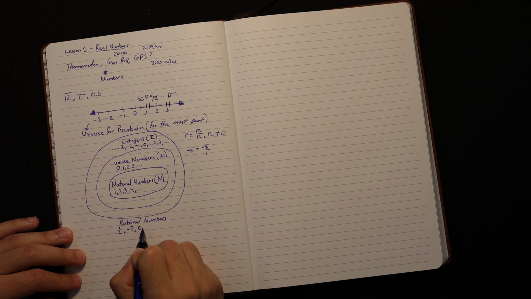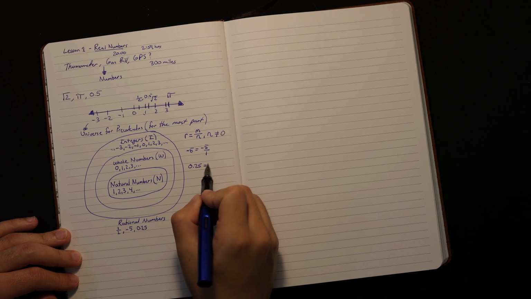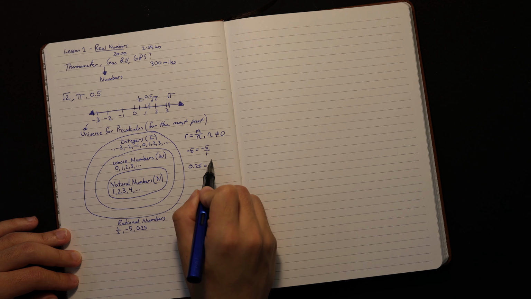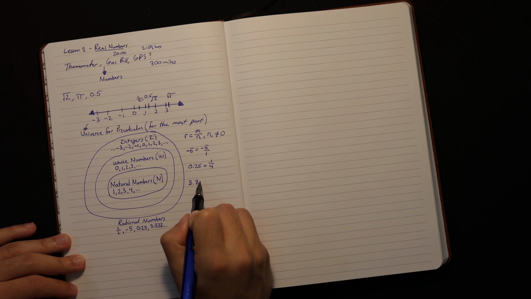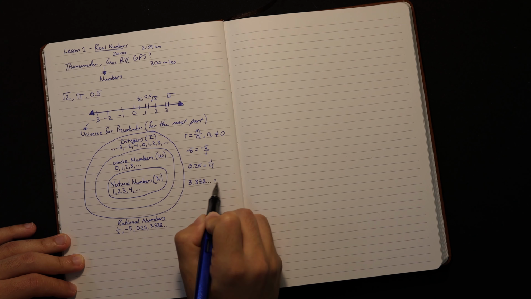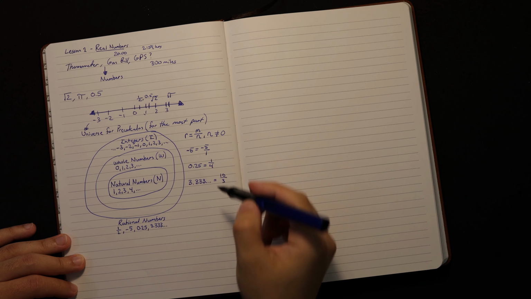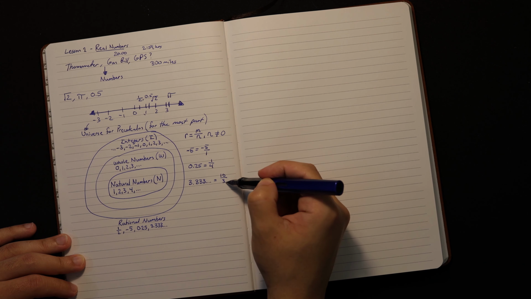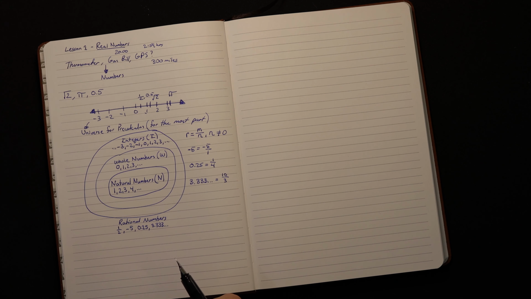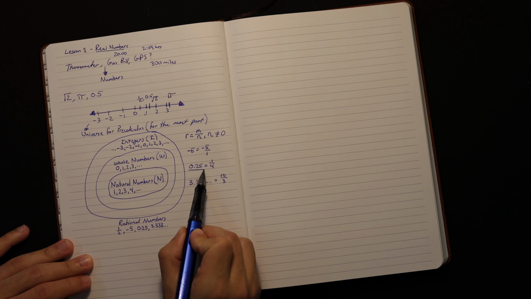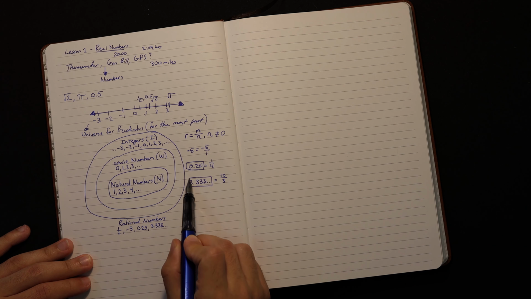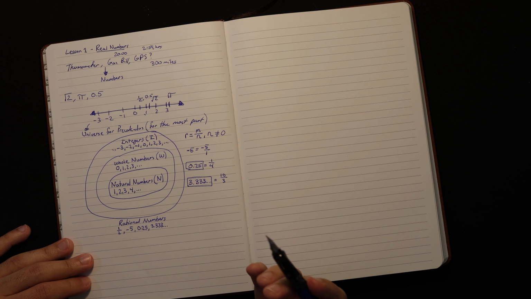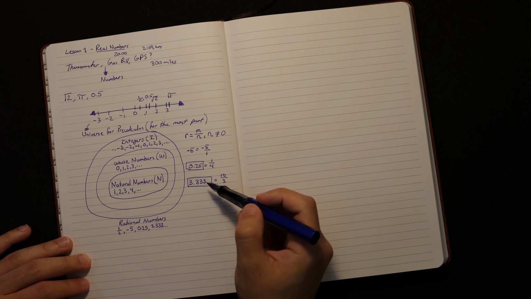You can have 0.25. We know 0.25 is just the decimal value of the fraction 1/4, a quarter. You could even have numbers like 3.333 going on forever. That may not look like a rational number, but it is, because this is the decimal value of 10/3, which is just a fraction of the integer 10 and the integer 3. So here's the key trick. If a decimal ends or terminates, like 0.25, or if it repeats a pattern forever, like 3.33333 forever, it's a rational number.